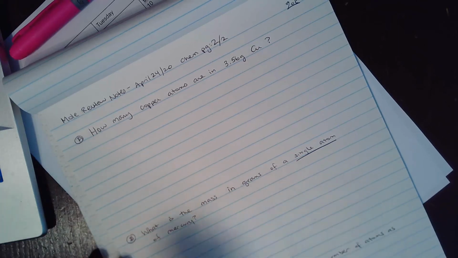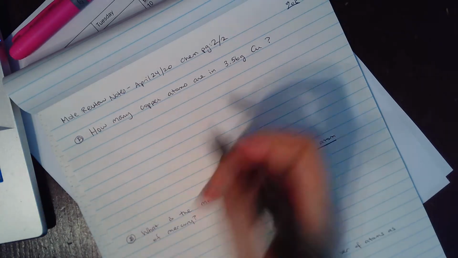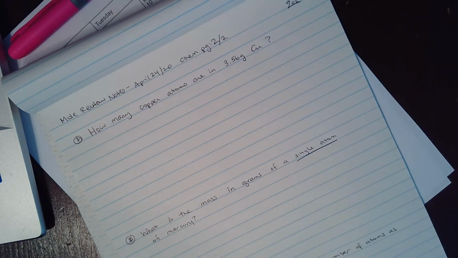So this is a review of the 3 last questions for April 24th, the mole review notes. There were 3 questions at the end that said try these, and those are the main ones that I graded. I just copied them down by hand here. So the first question is, how many copper atoms are in 3.56 grams of copper?